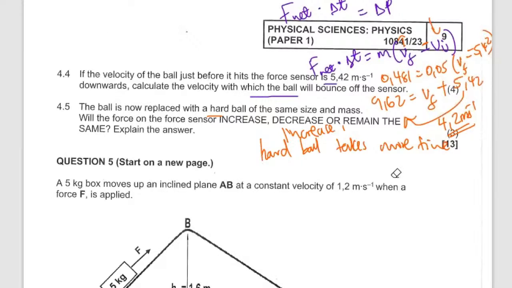It's the soft ball that takes more time. You say the hard ball takes less time to bounce back compared to the soft ball. Okay. So this can be seen under the applications of the air bags of the cars, let's say in car crashes and things like that. So what this means is that the force will be inversely proportional to the time, and hence the force will increase if the time is less.